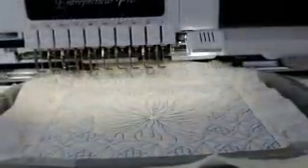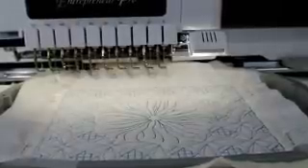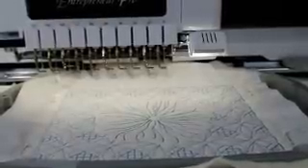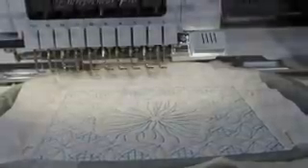The second color thread has been stitched out, and now the machine again has paused, and we're going to change the bobbin for the third thread change.